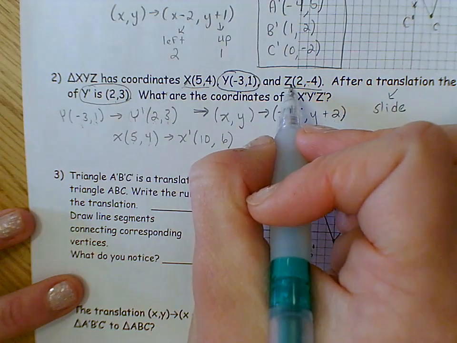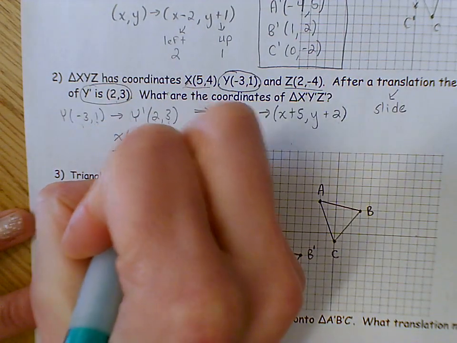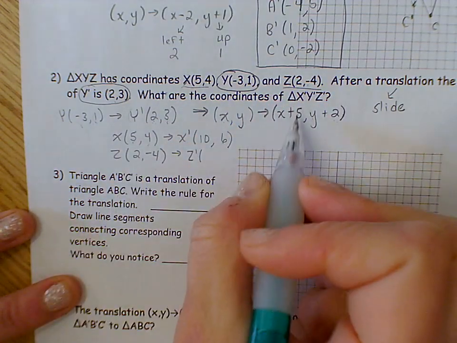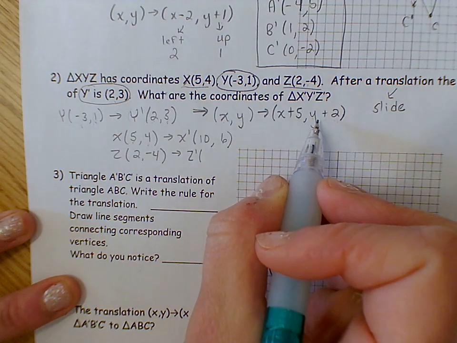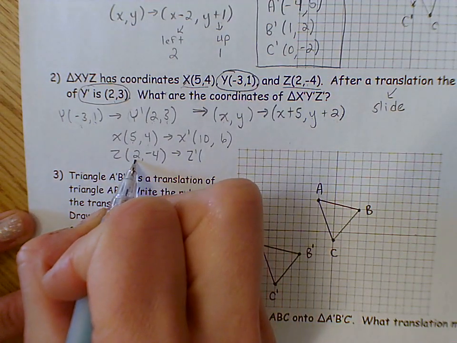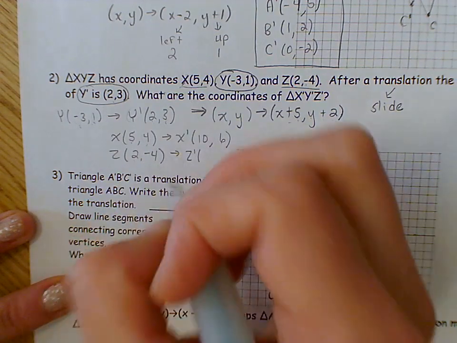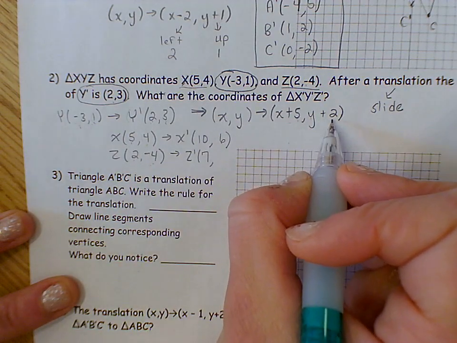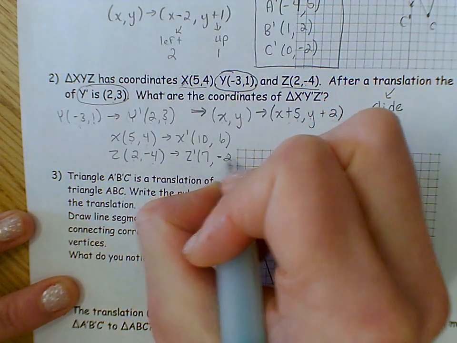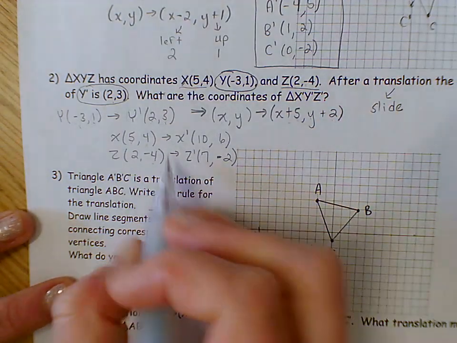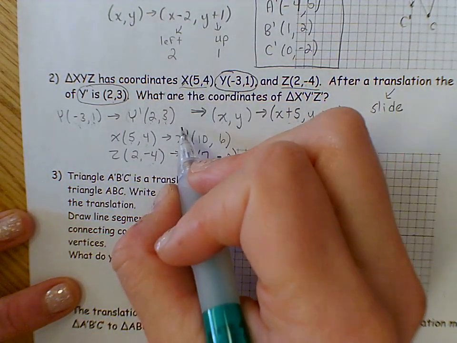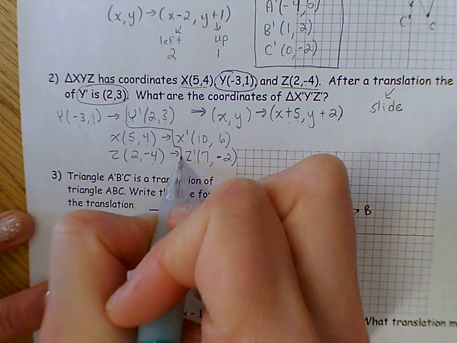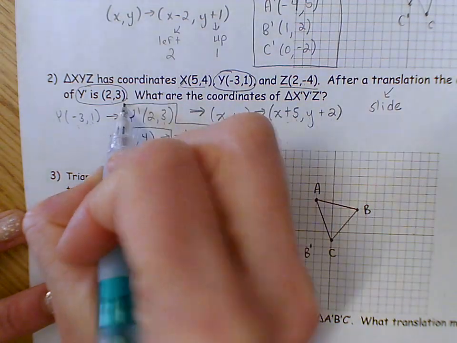And then I'm going to do the same thing with z. So I'm going to copy z down here. Okay, so I have to take the x values and add 5, and I have to take the y values and add 2. So if I take this x value and add 5, 2 plus 5 is 7. And then if I take the y value, this tells me I have to add 2, so negative 4 plus 2 gives me negative 2. So there are my coordinates. So I know that x prime is at 10, 6, z prime is at 7, negative 2, and then I already knew that y prime was at 2, 3. So there is my answer.